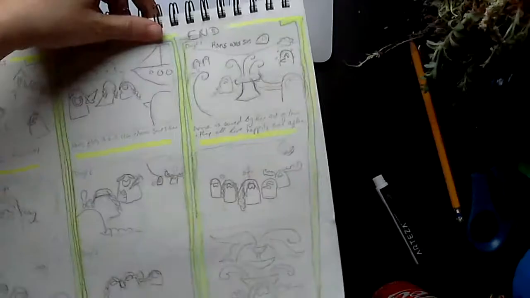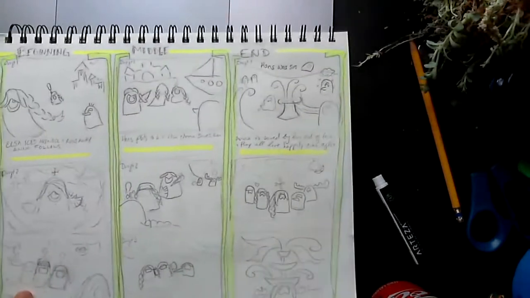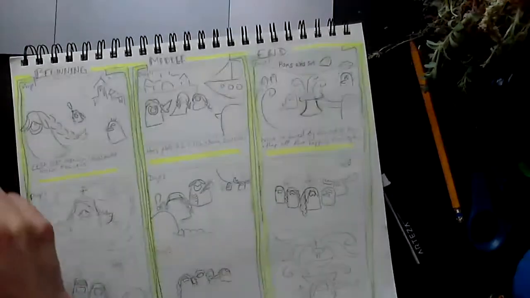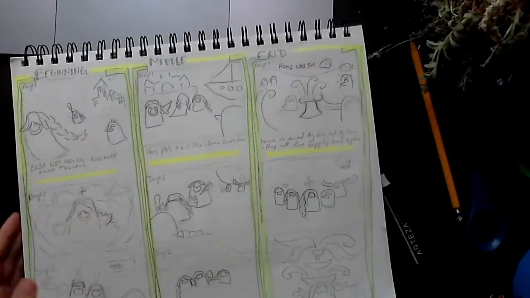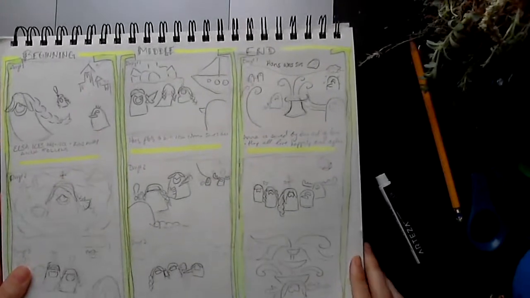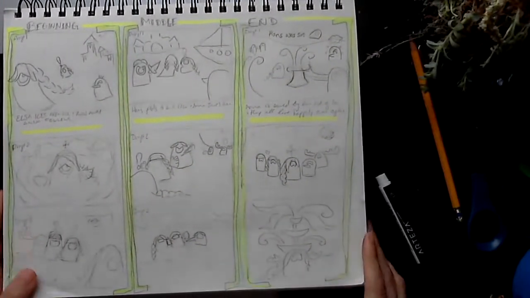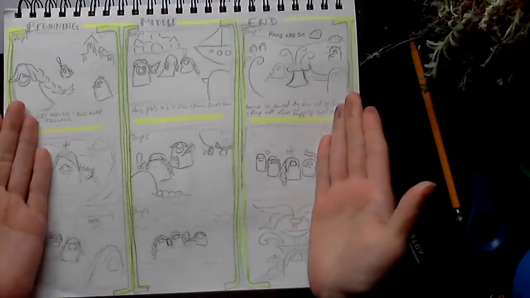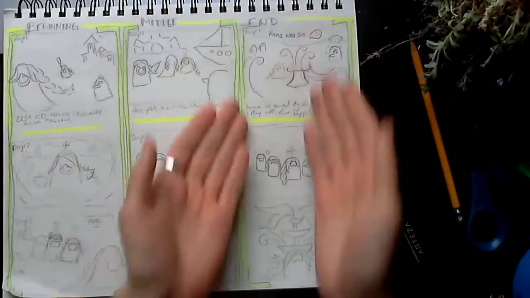So we have here an awkward angle, apparently. My webcam is like, meh, I don't feel like being where you want me to be. All right, so here we have our beginning, middle, and end.